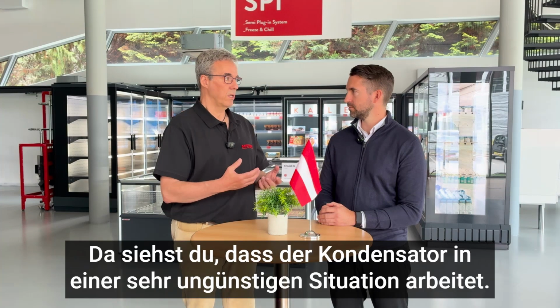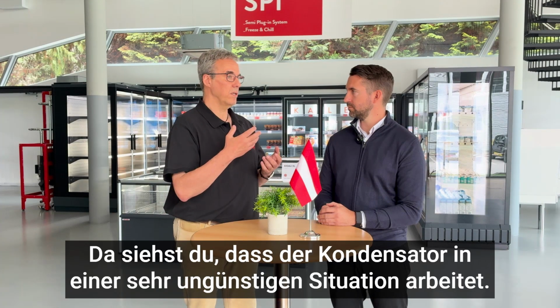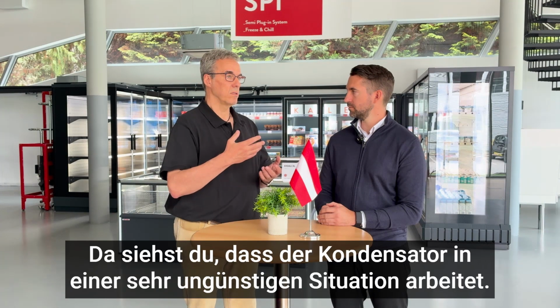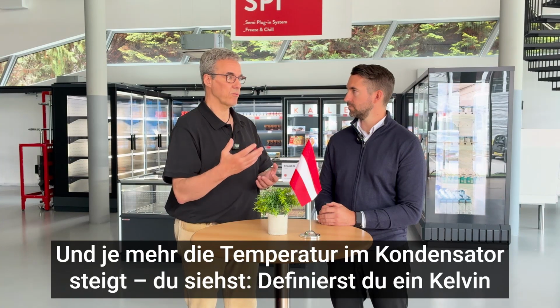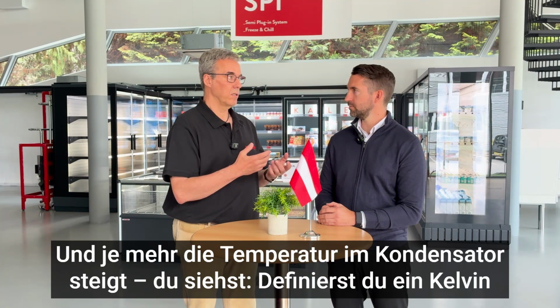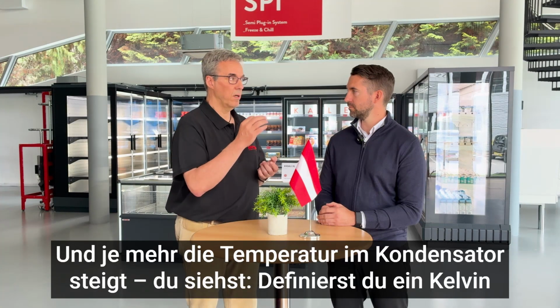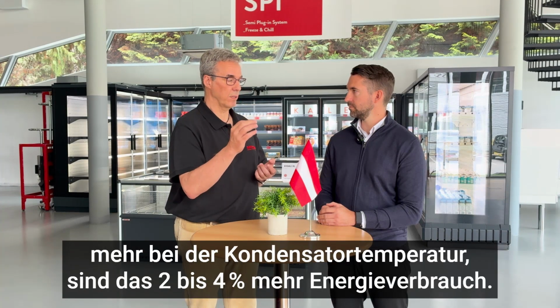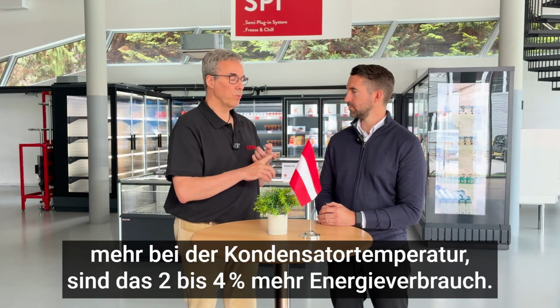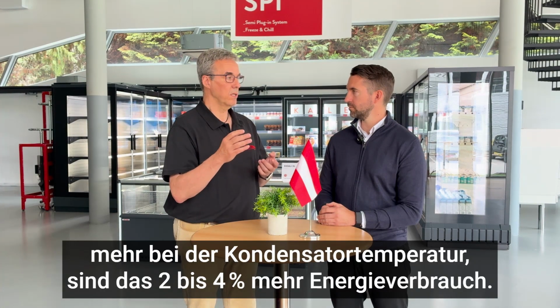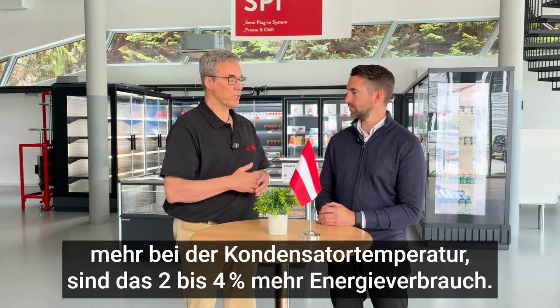And the more the temperature in the condenser is rising, if you define 1 Kelvin more in the condenser temperature, it means 2 up to 4% more energy consumption.